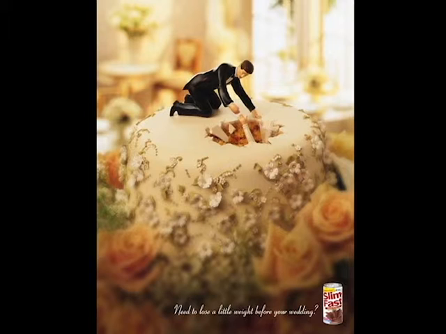The act is a bride falling through the floor. The scene, the top of the wedding cake. The agent, the bride. The agency, the weight of the bride. The purpose is to show that Slim Fast can help you avoid falling through the floor on your wedding day.